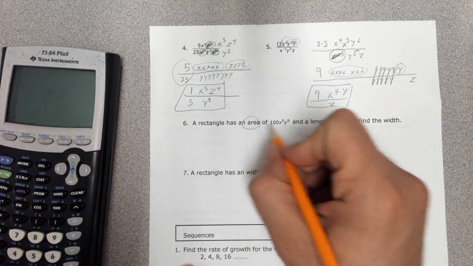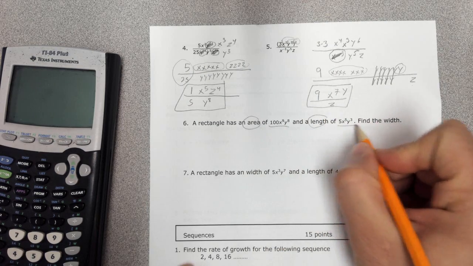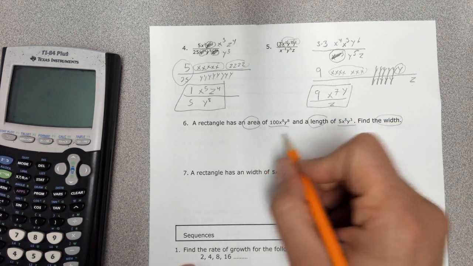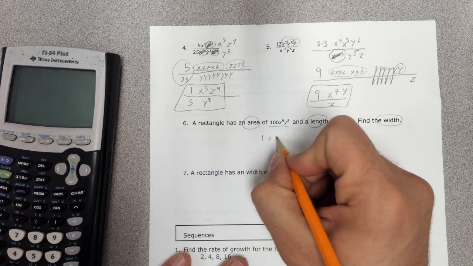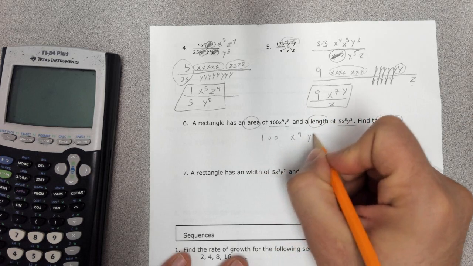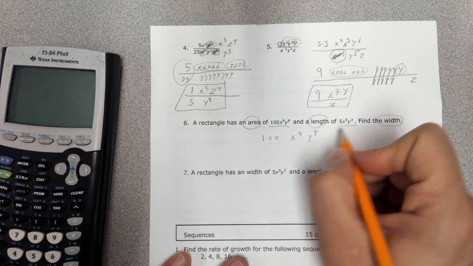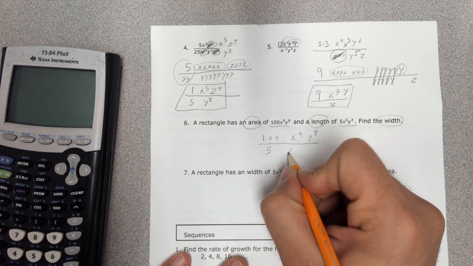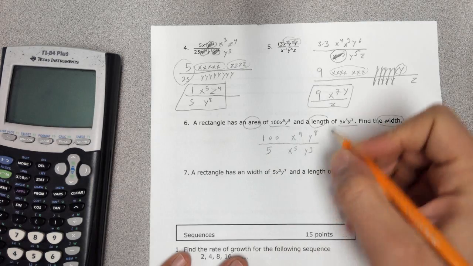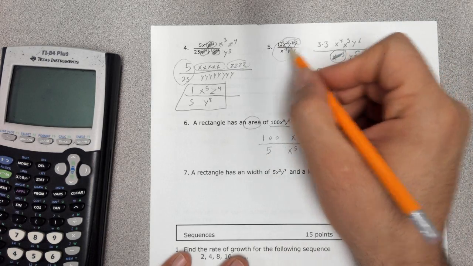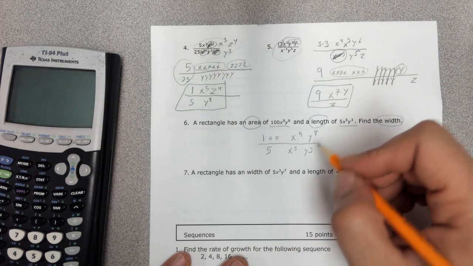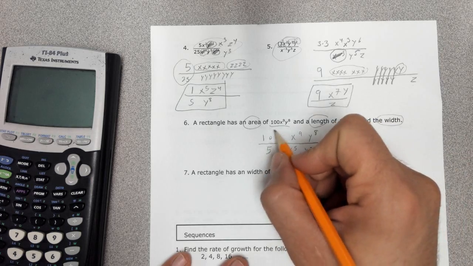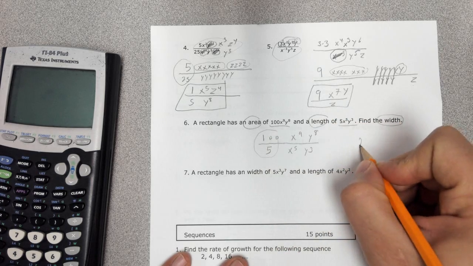A rectangle has an area and a length. Find the width. Now if you have an area and a length, you divide them by each other. And when you divide them by each other, you can find the width. In order to do that, though, we divide using a fraction sign. Because if we do it this way, then it looks like this, and like this one. And then we know how to handle those. 100 divided by 5 is just 20.